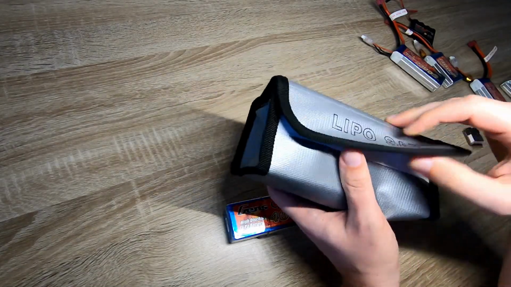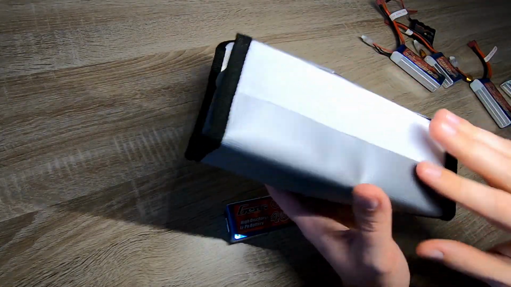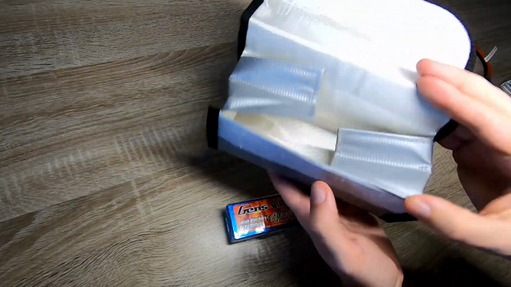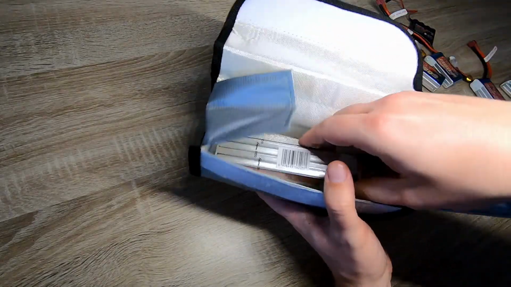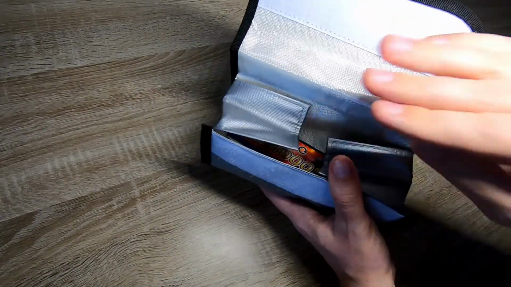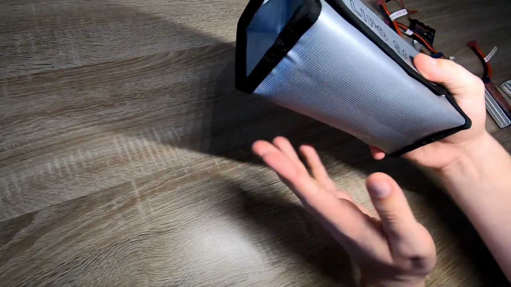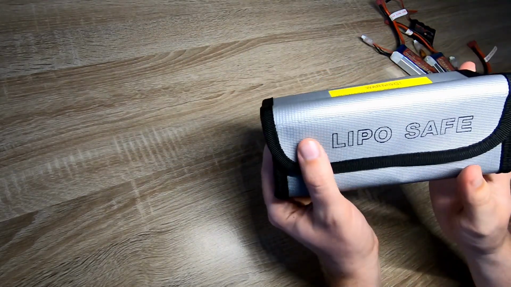Also, an important part of battery storage is the safety bag for LiPo batteries. When a LiPo battery is not okay, there is a big chance of blow-up or explosion. It is recommended to use safety bags, which prevent fire around batteries. I am not sure if it will save you, but for sure it is better to use it to minimize damages.